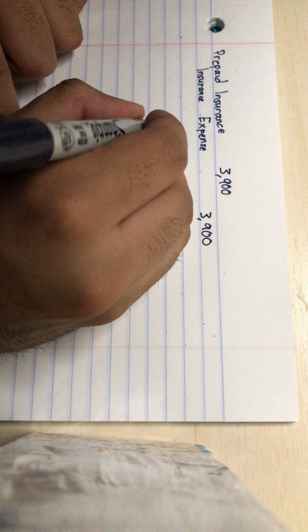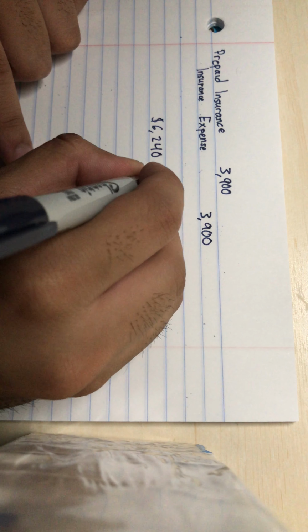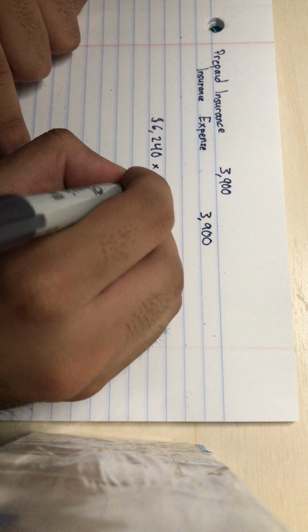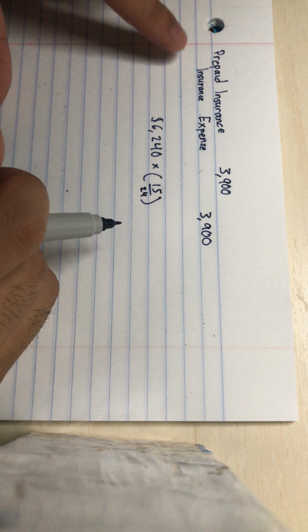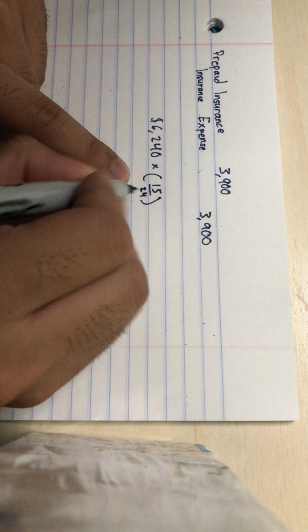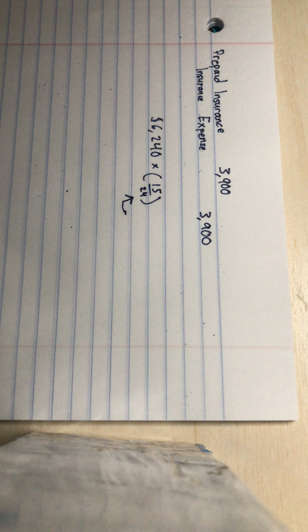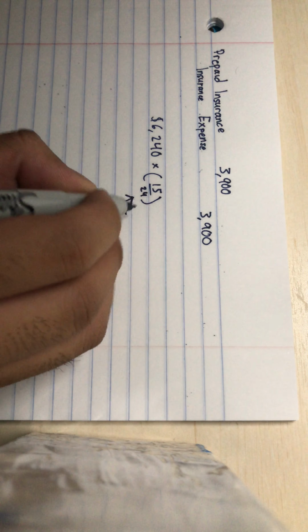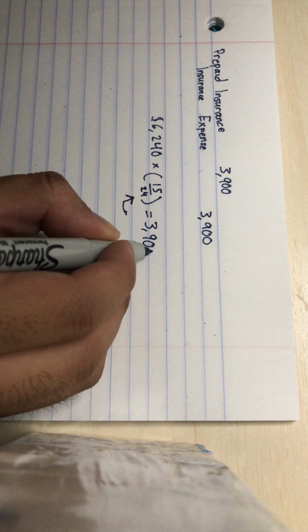Well, they paid 6,240 on April 1. You times this by 15 over 24, because remember, April 1 to December is 9 months, which is how much insurance they have used. What we're looking for is the amount of insurance they have not used but have already paid for. So this equals the coveted 3,900.